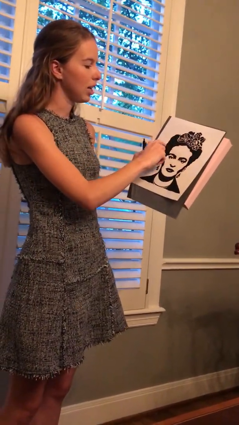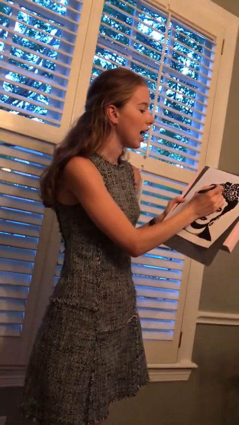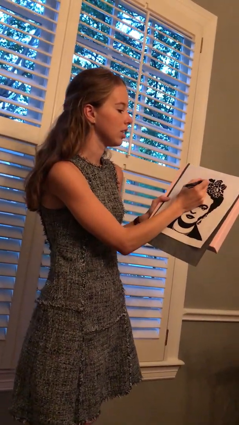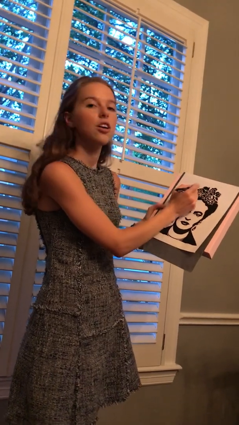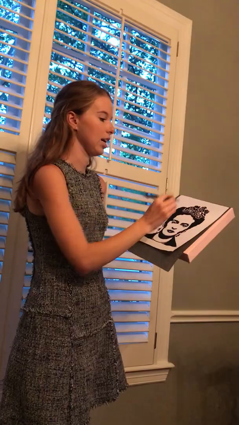Then you go over the outline of your image with a pen or a colored pencil. I like to use a colored pencil so you can see where you've already gone over. You want to make sure to press hard so the graphite transfers from the paper onto the canvas. Once this is done, you can remove your image and you should have an outline of the picture you want to paint. From there, it's up to you.